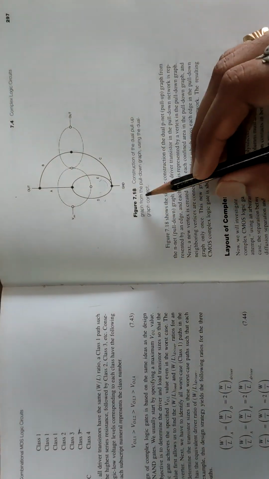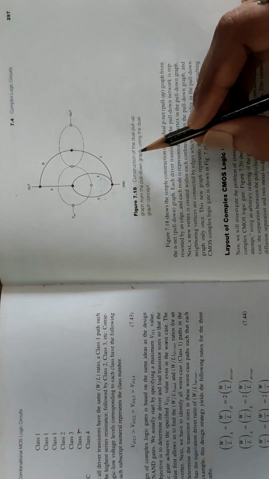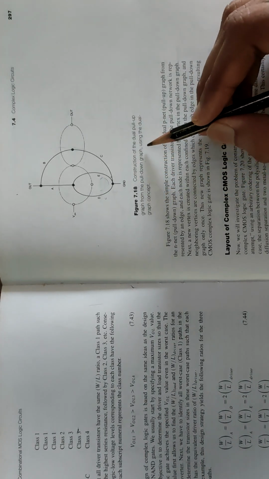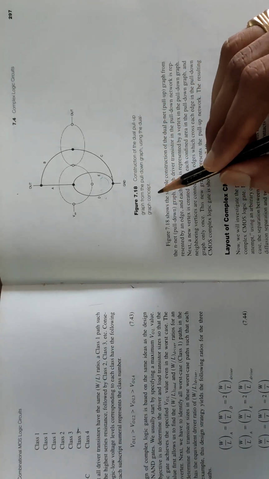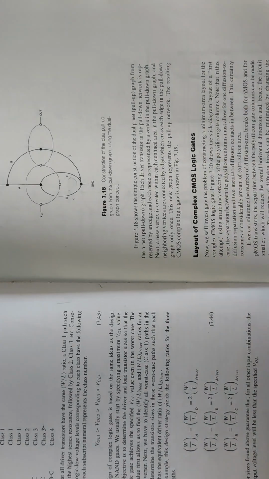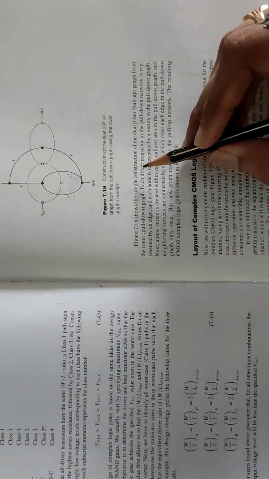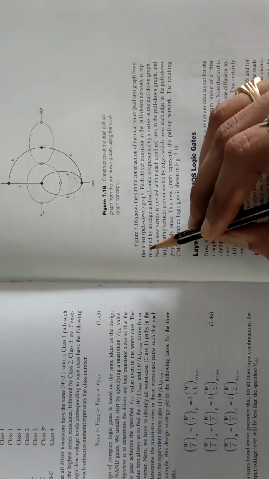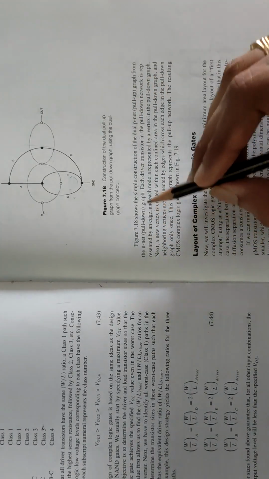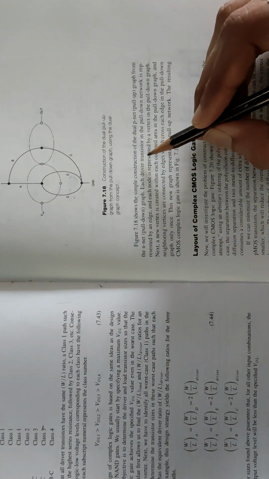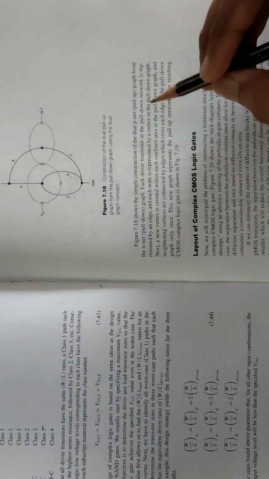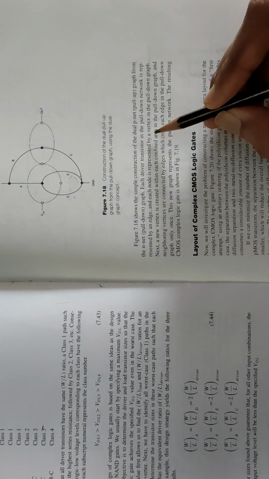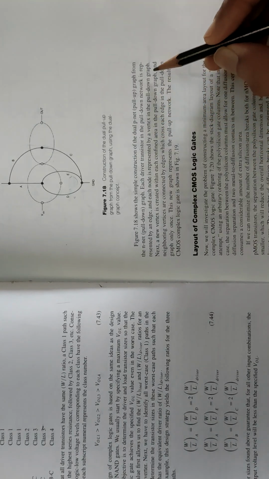Here you can see in the figure the construction of the dual pull-up graph from the pull-down graph using the dual graph concept. The figure shows the simple construction of the dual P-net pull-up graph from the N-net pull-down graph. Each driver transistor in the pull-down network is represented by an edge, and each node is represented by a vertex in the pull-down graph.